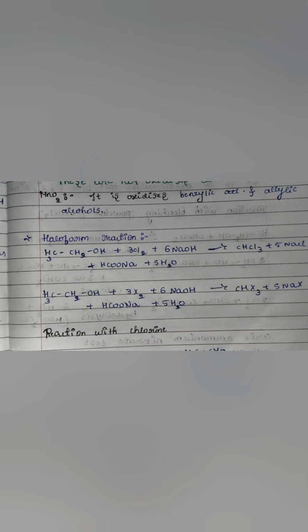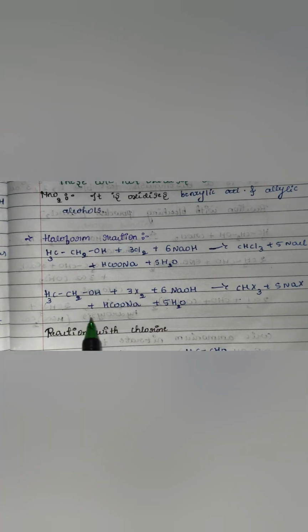And haloform reaction. When alcohols are treated with halogen in the presence of strong alkali, they give haloform. This is the main reaction. Ethanol is treated with 3 moles of halogen in the presence of 6 moles of alkali. It gives CHX3, 5 NaX and HCOONa.